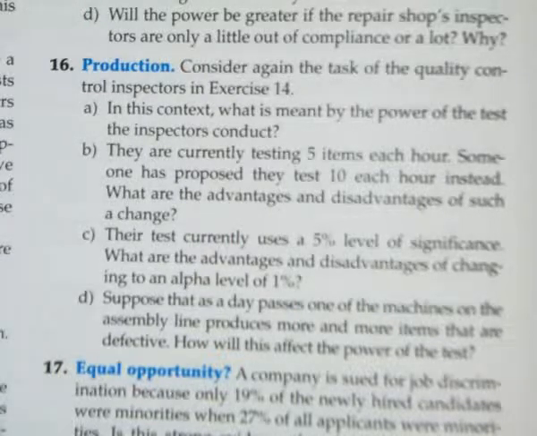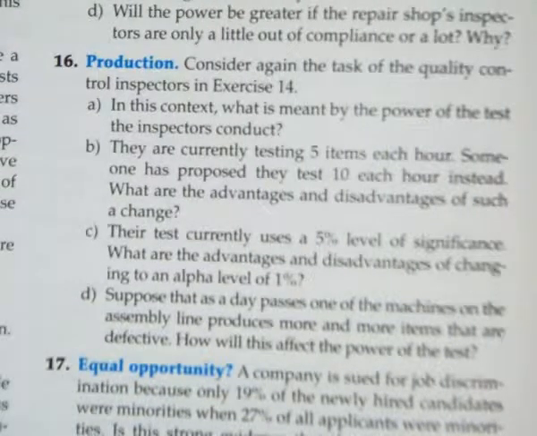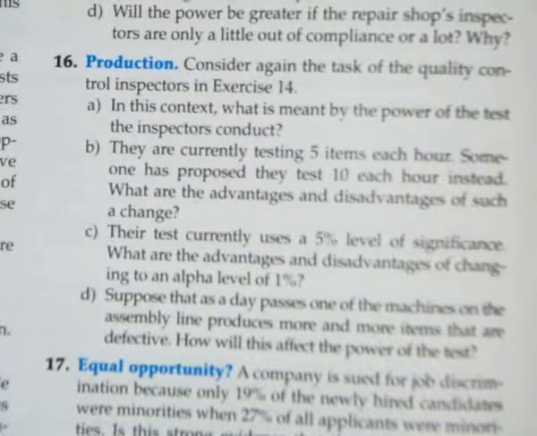And then what happens if they change the level of significance? And then what happens if the machine becomes more and more out of compliance? What does that mean as far as the power? Okay, so let's take a look at this.